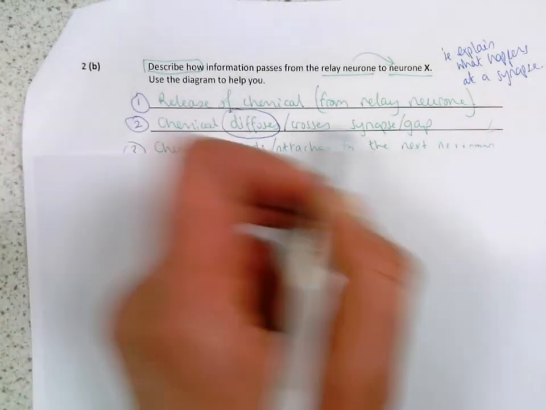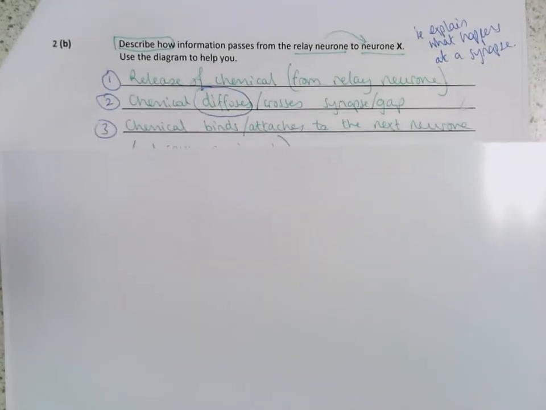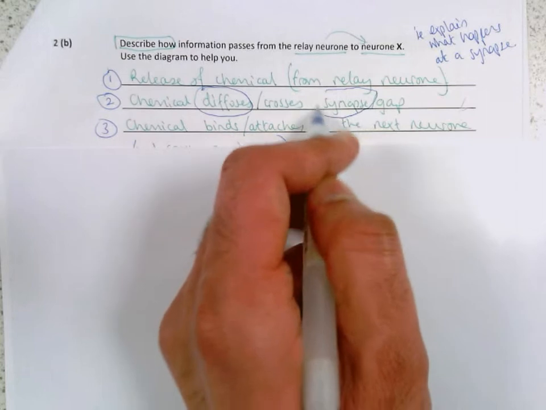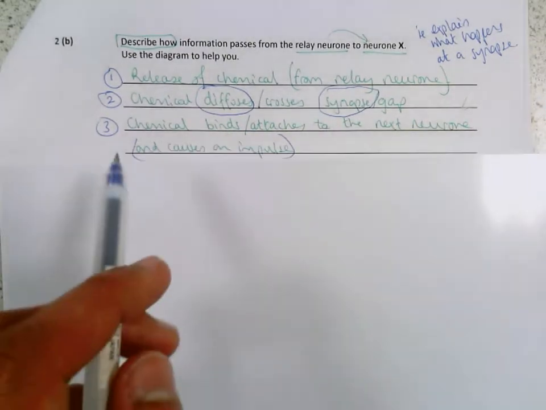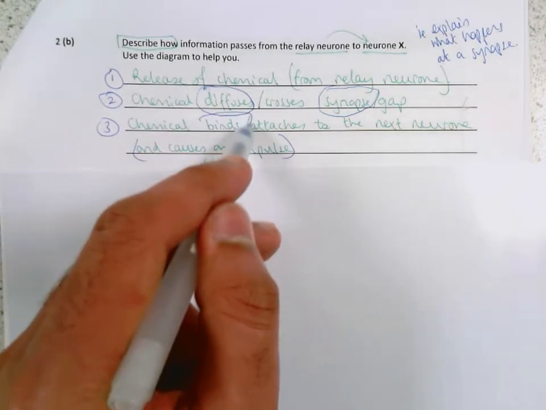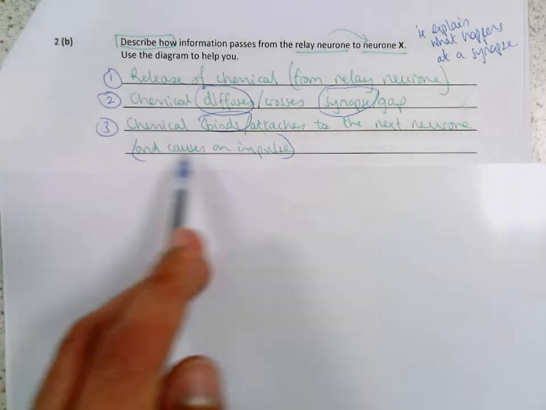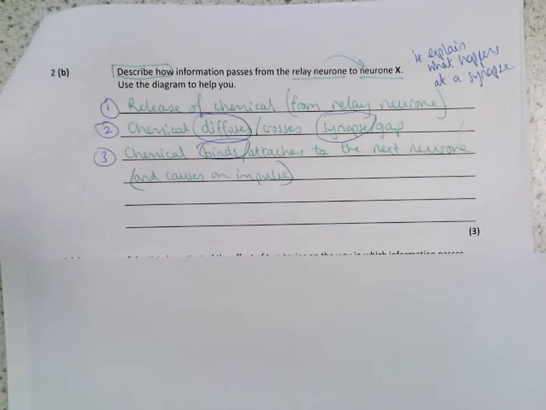Diffuses across the synapse. Again, you could say gap if you forgot what that word was, but it's best to use the technical language. Diffuses across the synapse, and then you can say the neurotransmitter or the chemical binds, that's probably the best word to use, or attaches to the next neuron, and that causes an impulse there. Those are what the 3 marks are for.